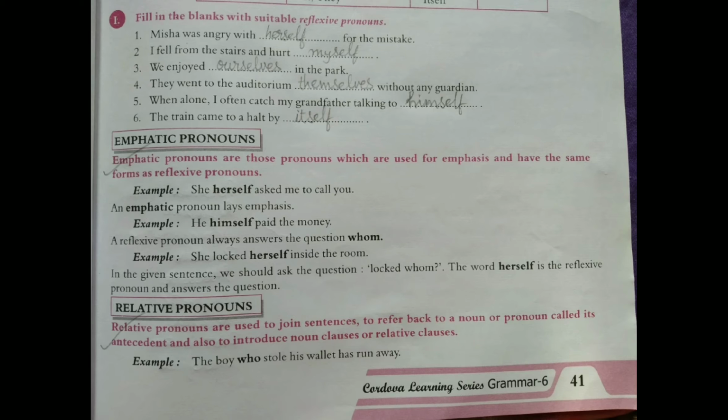Let's see example to understand it. The boy who stole his wallet has run away. Here, word who is relative pronoun because it is referring to a noun. And which is the noun here? The boy. The sentence tells us about the boy who stole his wallet.